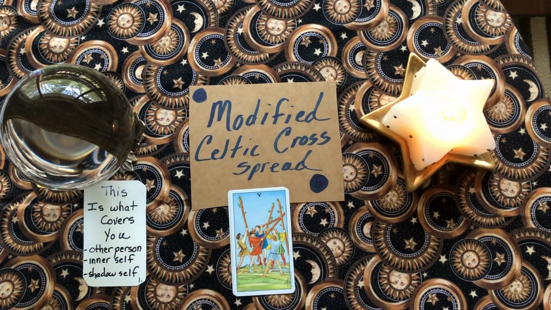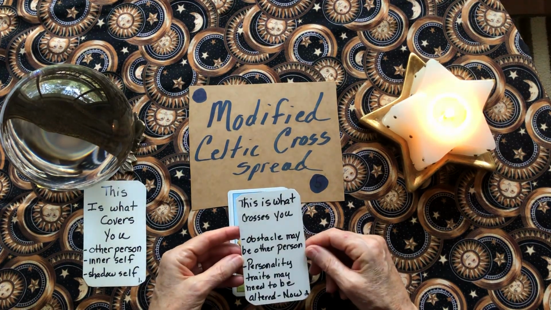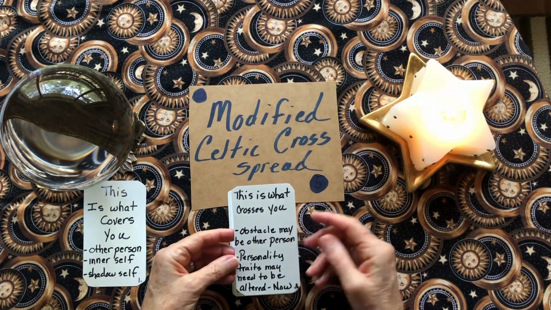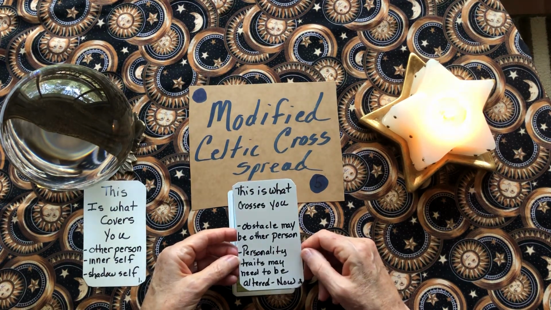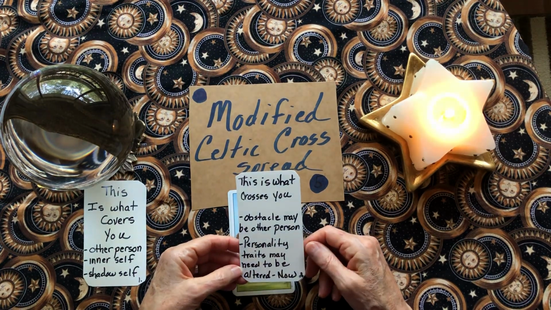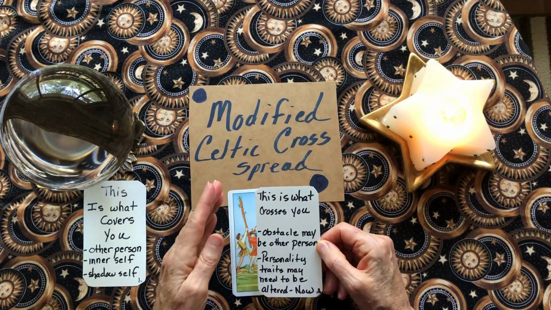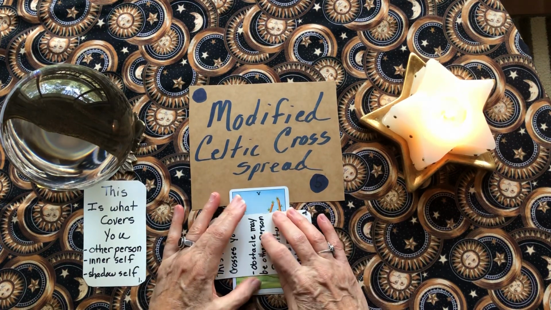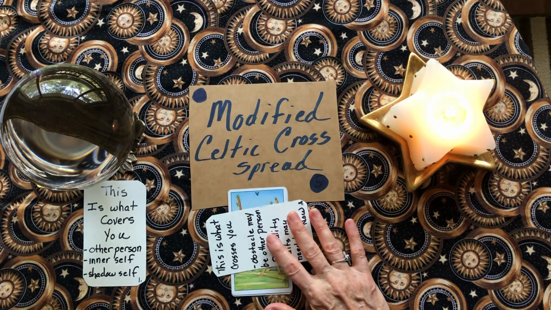All right. Next is this is what crosses you. And of course, it's laid out this way. It also indicates obstacles. It may be another person. Again, it could be personality traits that may need to be altered now, because we're talking about the present, okay? So this is what crosses you. That's the traditional interpretation or the wording when you lay it out.